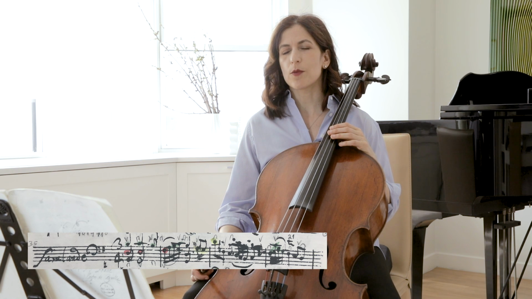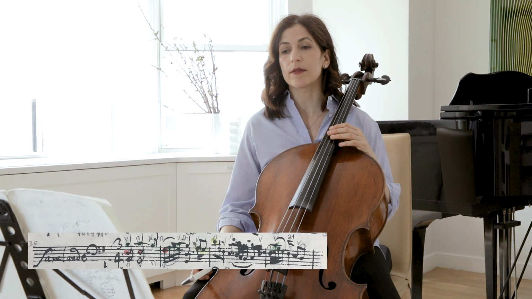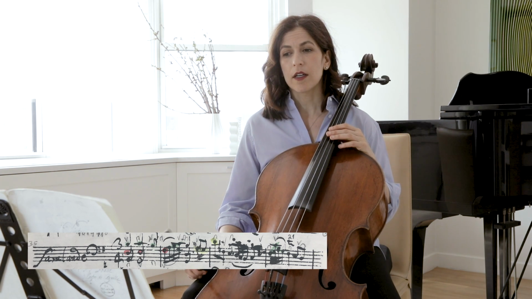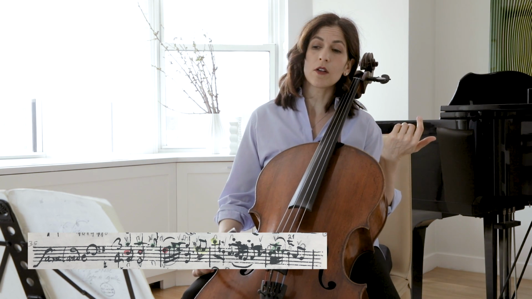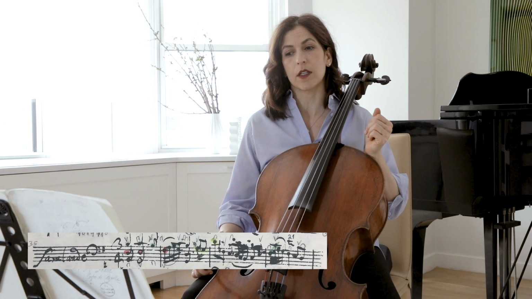A decision we have to make right in the beginning is whether the last eighth note of the first bar is part of the first bar, or is it an upbeat to the second bar.